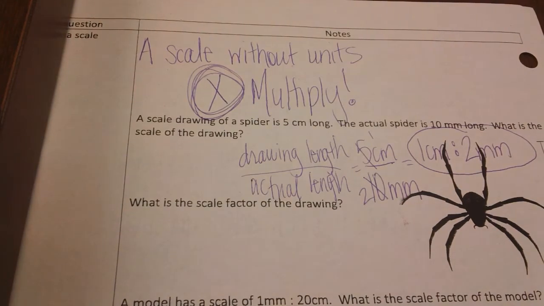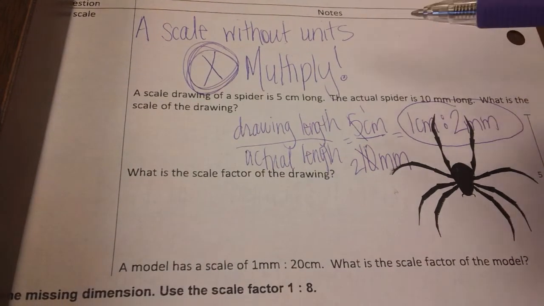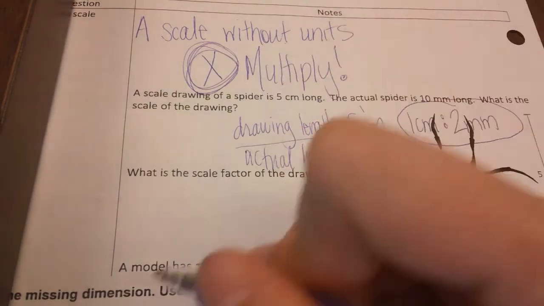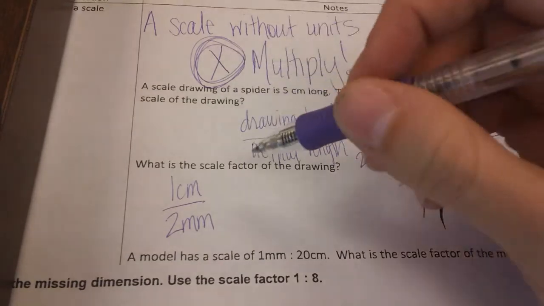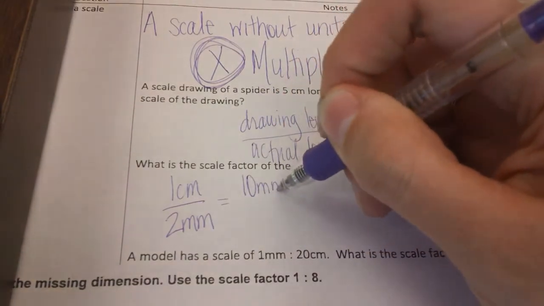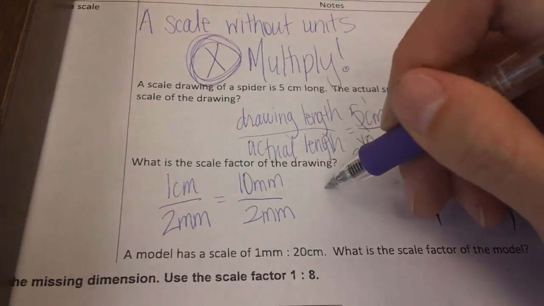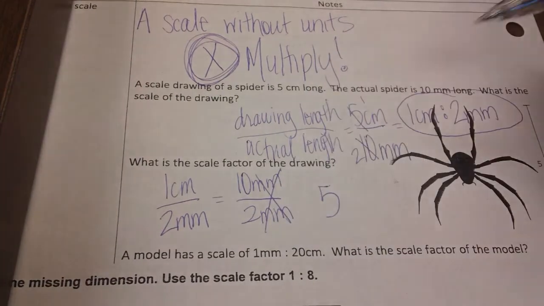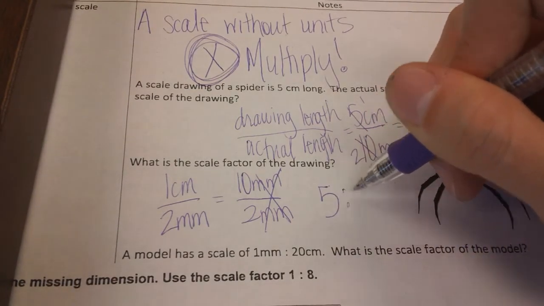The scale factor of the drawing is not going to have units. And to find the scale factor, we know that 1 centimeter is 2 millimeters. We have to have these in the same units. So 1 centimeter actually equals 10 millimeters. So 10 millimeters over 2 millimeters, if we divide that out, we get 5. The millimeters cancel, and 10 divided by 2 is just 5. So the scale factor is 5 or 5 to 1.